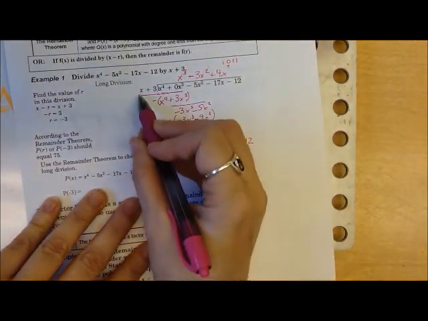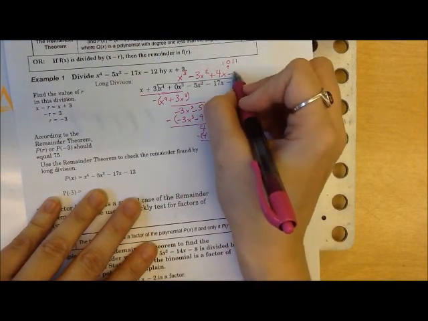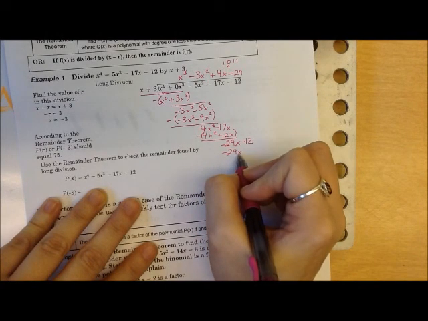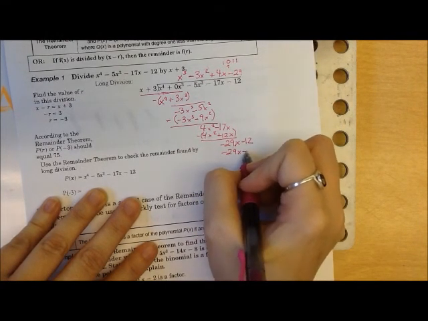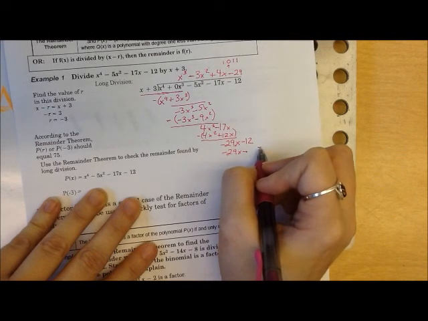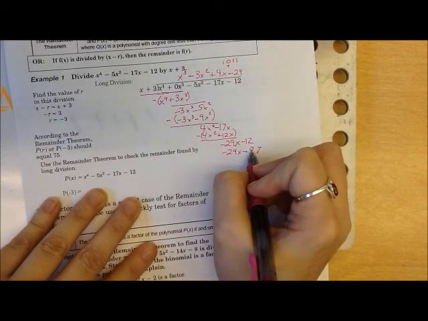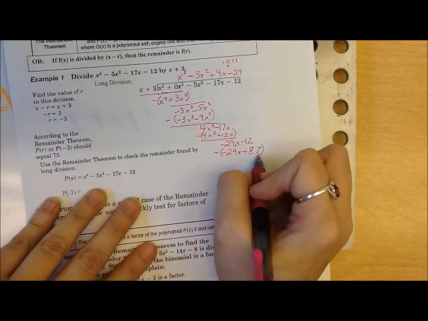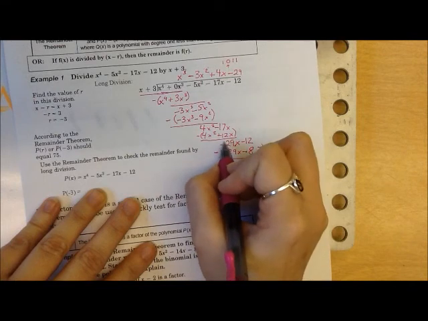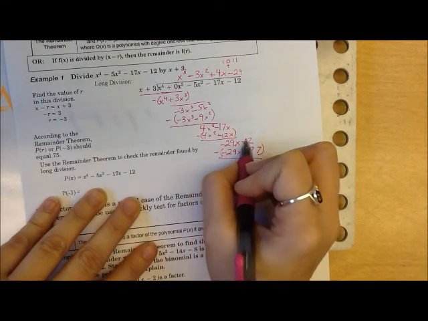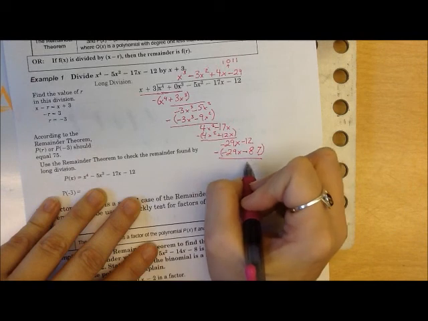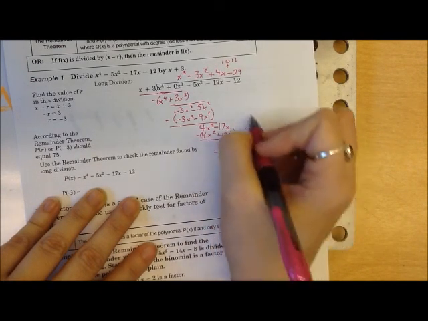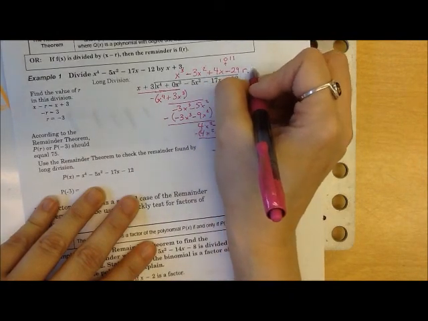What do I need to multiply x by to get negative 29x? I need to multiply by negative 29. And that turns this into negative 29x minus, should have done this out first, 9 times 3 is 27. Okay, so that's 87. 29 times 3. Negative 29 minus negative 29 is 0. Negative 12 minus negative 87 is positive 75. So I have a remainder of 75.